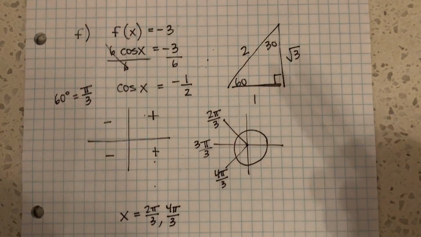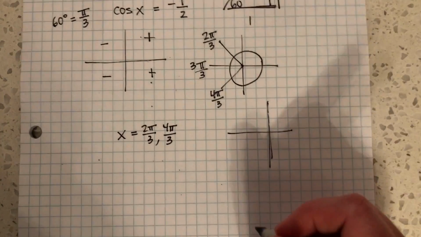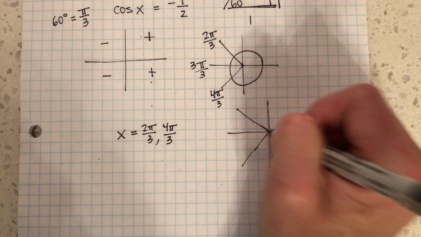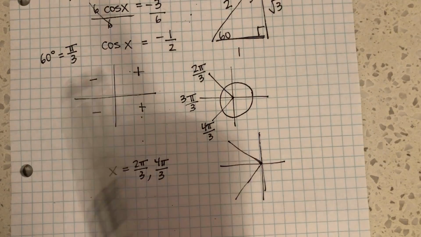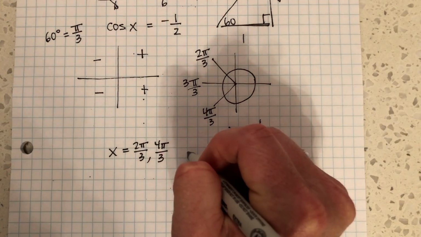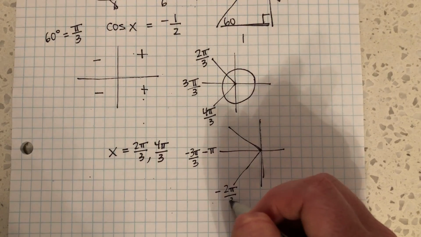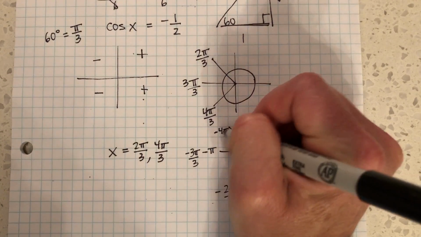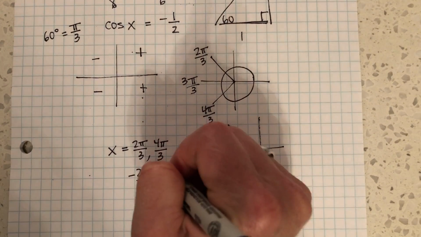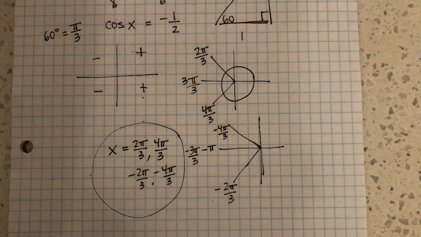Now remember, we were also allowed to include negative angles. So if you were going in the negative rotation from 0 to negative 2 pi, your angles would still have to land in quadrant 3 and quadrant 2 to have a cosine ratio that was negative 1/2. But now what are you working with? This is where negative pi would be, right? So this is actually negative 3 pi over 3, which would make him negative 2 pi over 3, and it would make this one negative 4 pi over 3. So now negative 2 pi over 3 is an answer, and negative 4 pi over 3 is your other answer. And those are the 4 angles that would make this equation true.